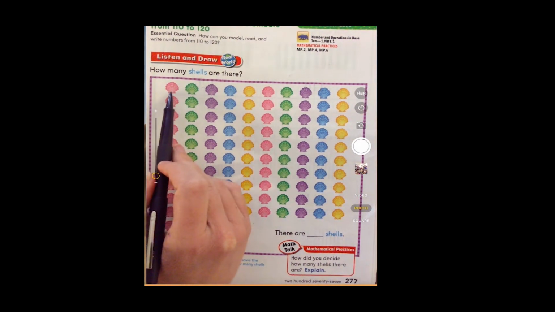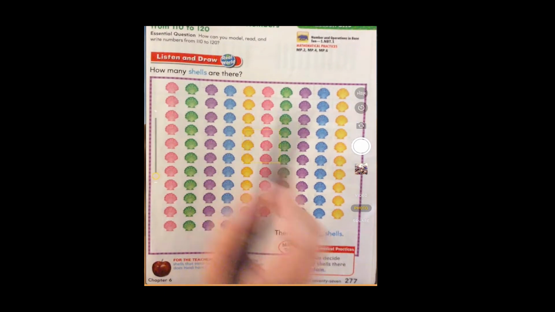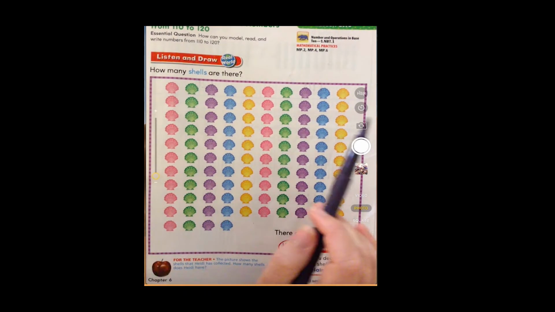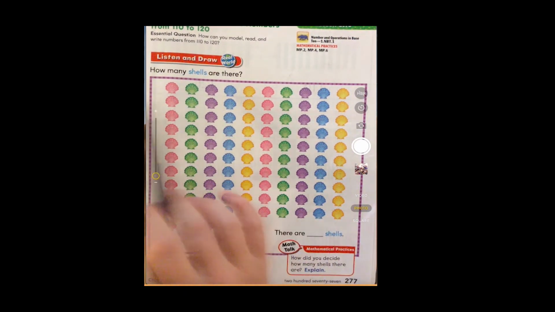The example on this page asks us how many shells are there in this picture. Okay, now of course we can go through and count every shell one by one to find out how many shells there are, but there is an easier way, right? We can count groups of 10. Make groups of 10 and then go back counting by tens, okay? So I'm going to do that first.